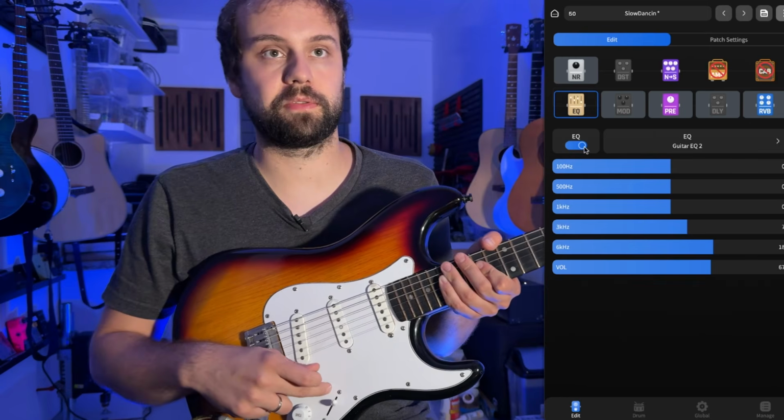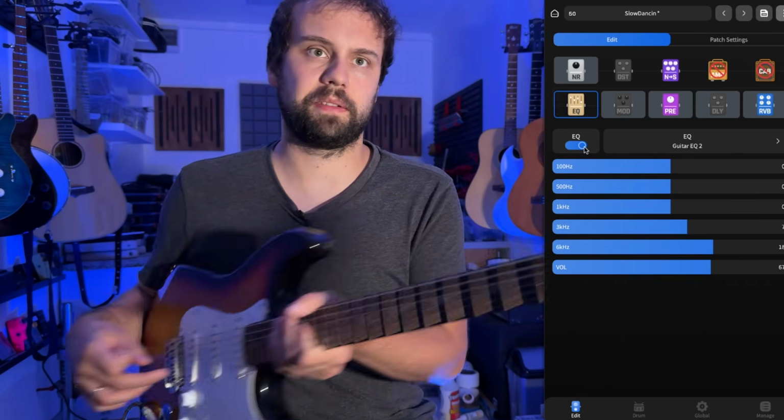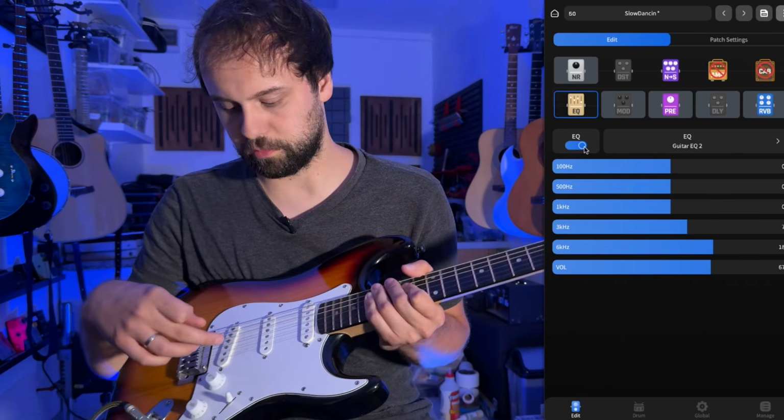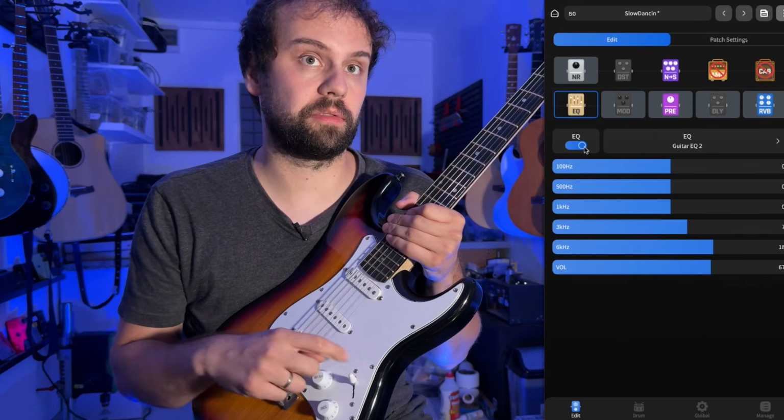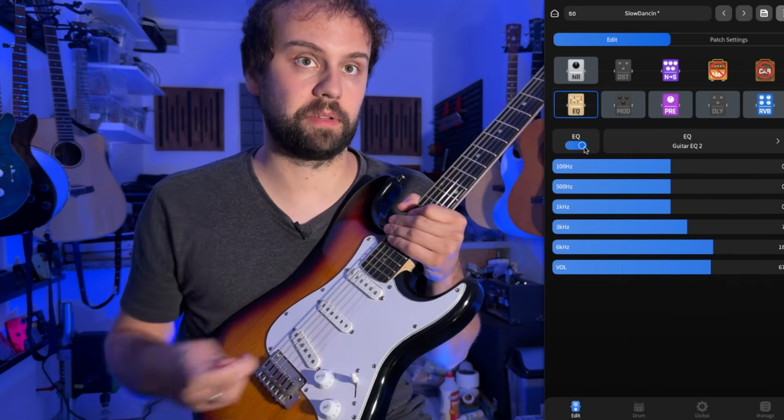I'm using the 4th position of a Stratocaster. This is a basic Harley Benton ST20 with AliExpress pickups, so it's nothing fancy. But make sure to be on your 4th position, not the 5th one, but on the 4th one. Okay, so let's bypass the blocks that I added.